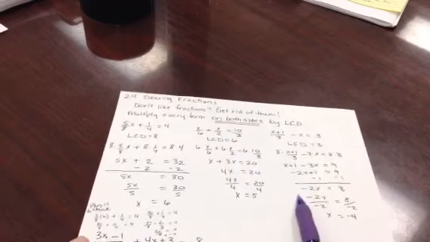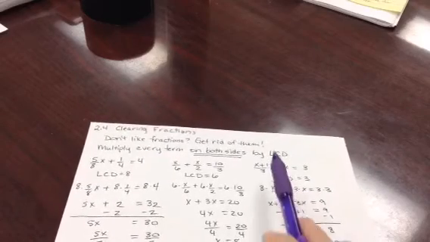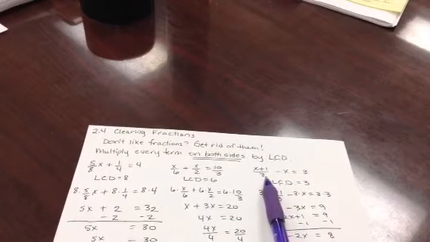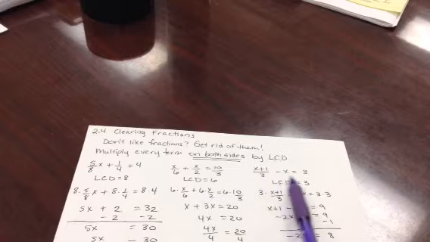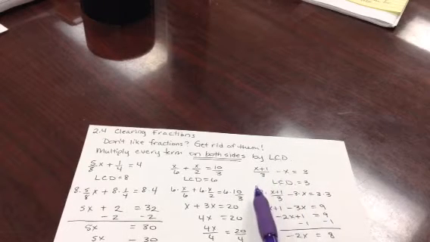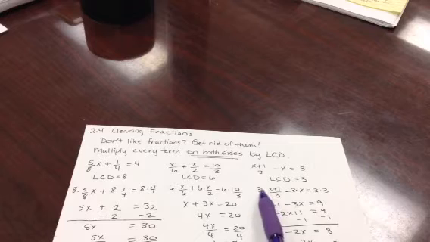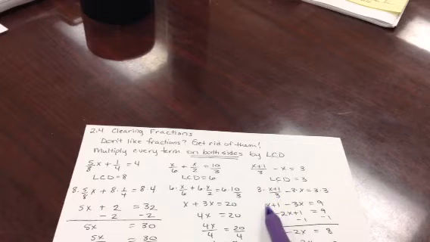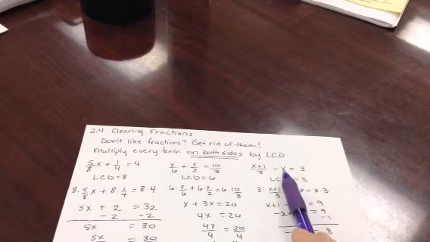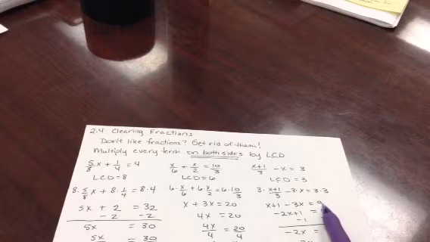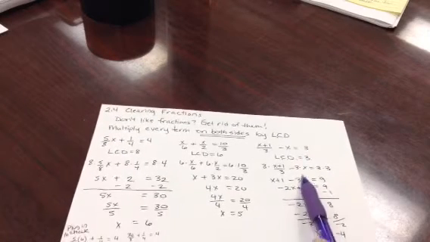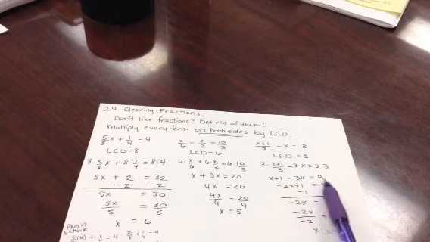Okay, our next example, I have x plus 1 divided by 3 minus x is equal to 3. Our least common denominator in this case is 3 because I have no other denominators. So I'm going to multiply every term by 3. When I multiply this term by 3, it cancels, leaving just the x plus 1 behind. Here, when I multiply this term by 3, I get 3x. And when I multiply this term by 3, I get 9. So now x plus 1 minus 3x is equal to 9.